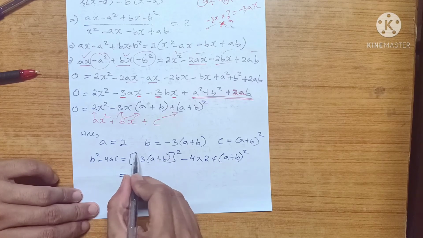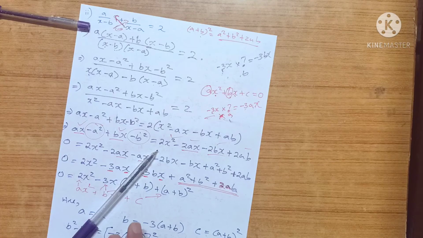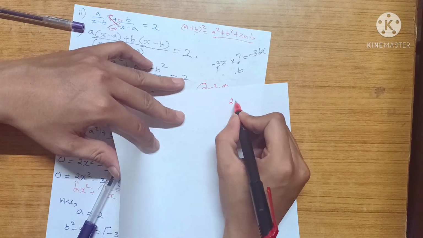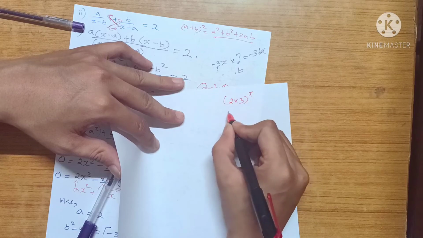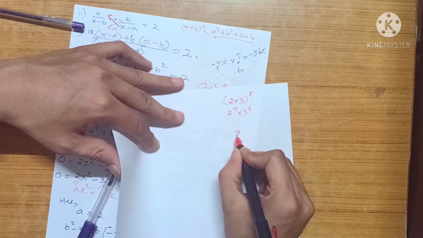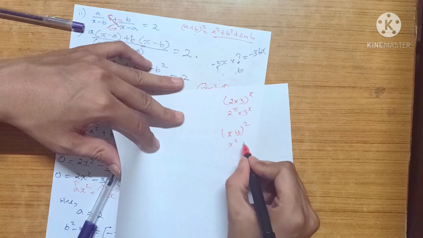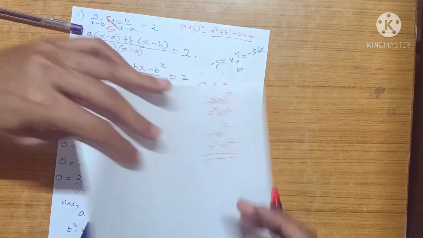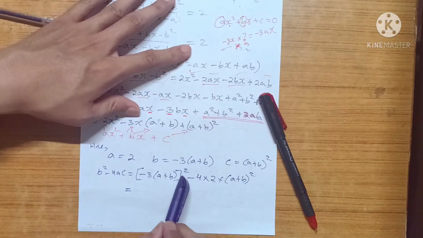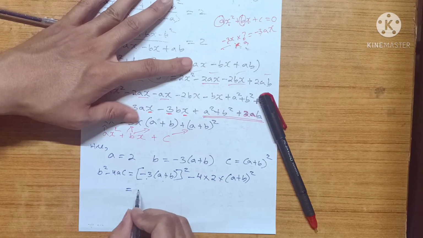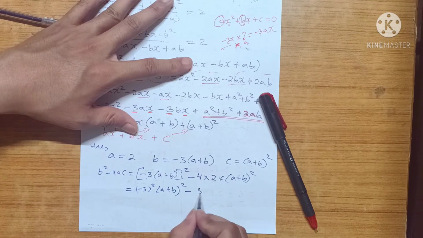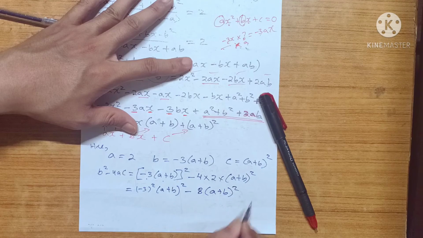What we're gonna do is we're gonna open this bracket, the bigger one. So I don't know if you guys know this or not, but when you open a bracket like 2 into 3 to the power x, 2x into 3x, or xy to the power 2, x square y square. This I think will be more familiar to you. So the square is shared between the two terms. Just like that, this square will be shared between this term and this term. So it will become minus 3 square a plus b the whole square minus 4 into 2 into c. This remains the same. I'm not gonna open the bracket.